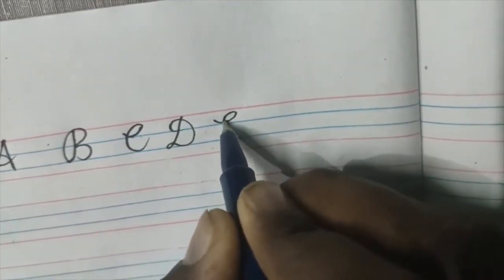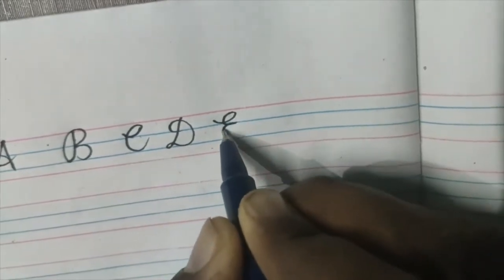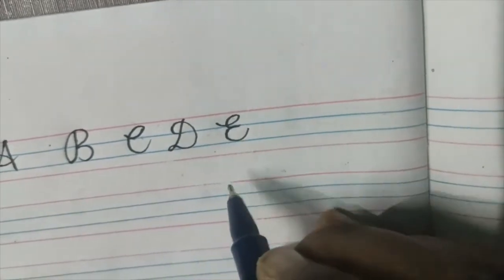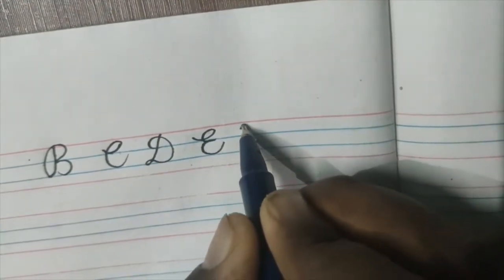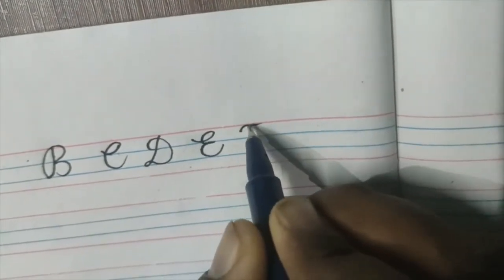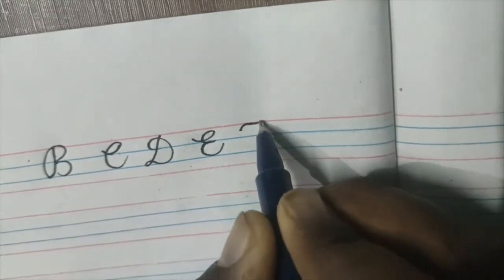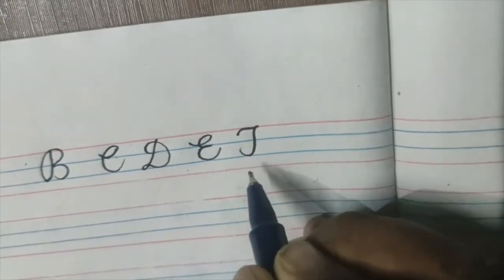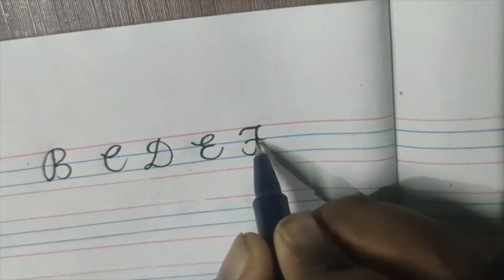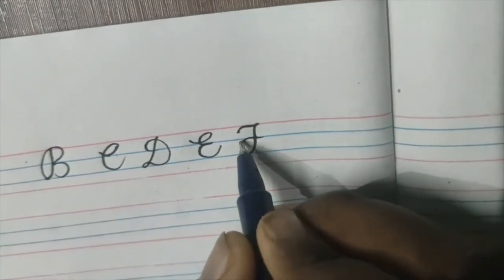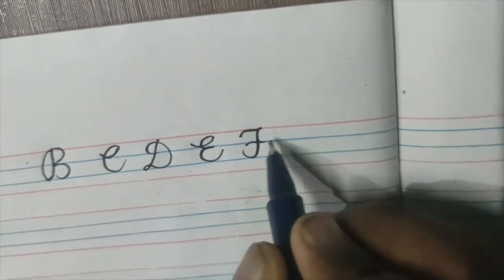And the next letter is E, capital E, a curve and then again a big curve, E, and then F. Start from the headline, okay, like this, and then come down and draw a sleeping line like this. This is called sleeping line, okay. It starts from left to right.